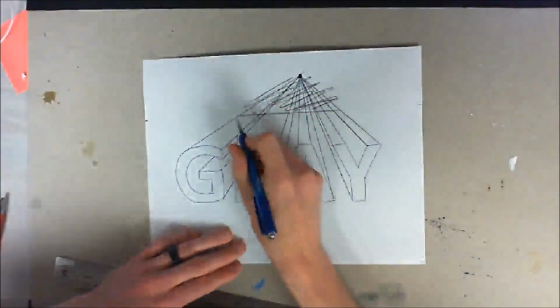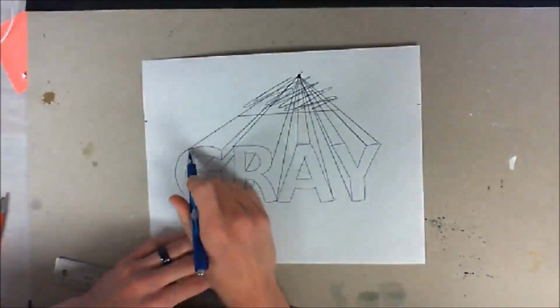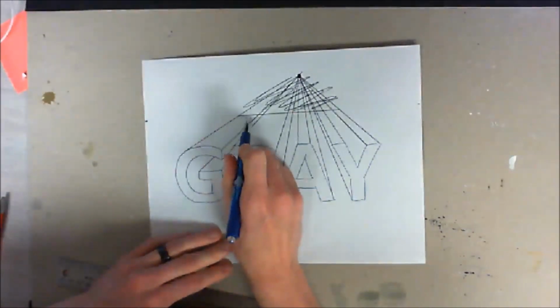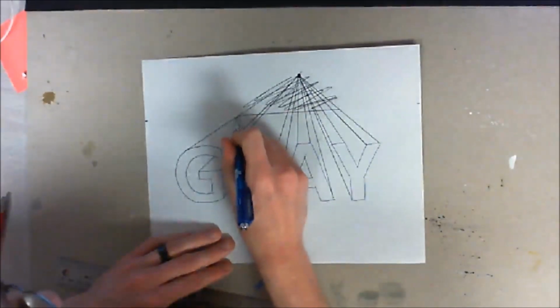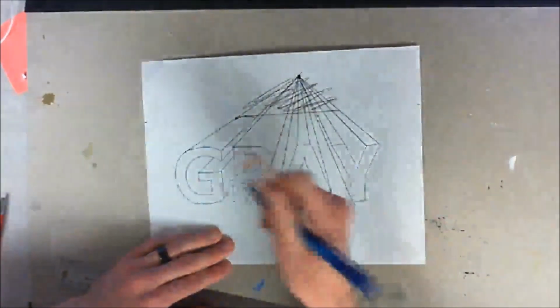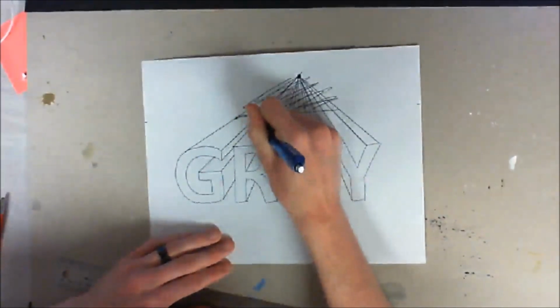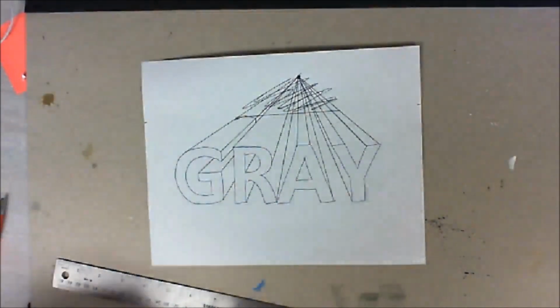Now what we're going to do, we're going to try to replicate this curve in the G right up here on that line. So I'm going to curve it up like this, hit that G, and bend it right back over. This is a straight line going down, so I'm just going to draw that straight line down. And look at that, my G is done.